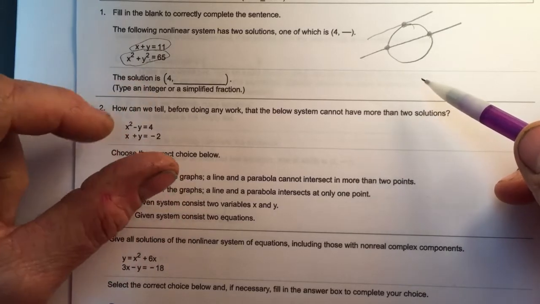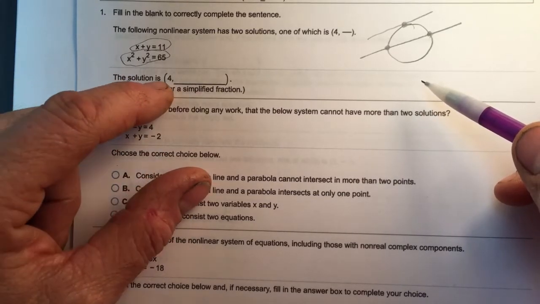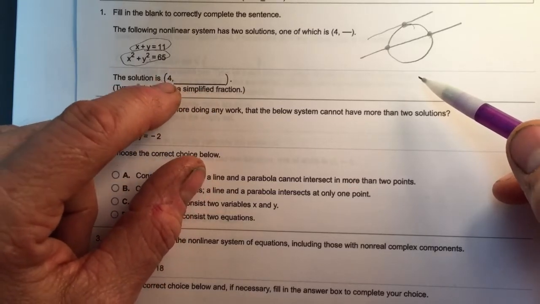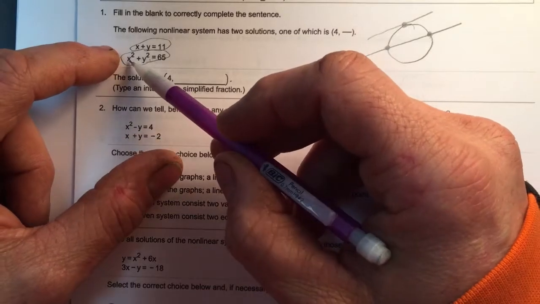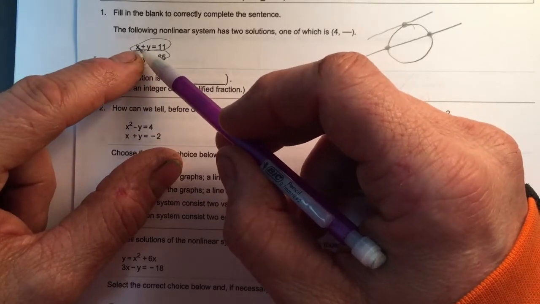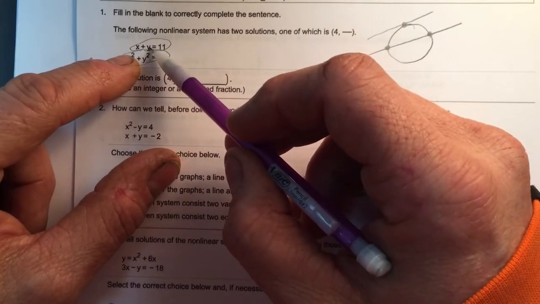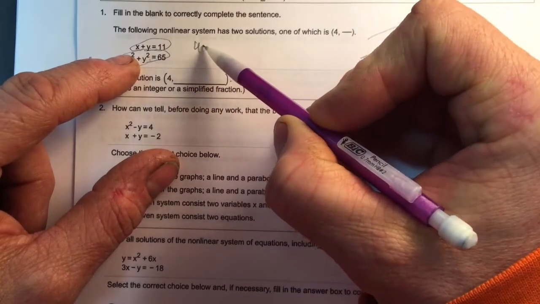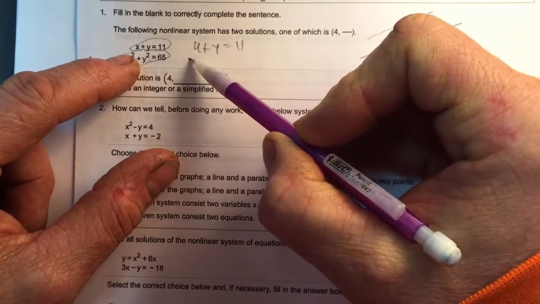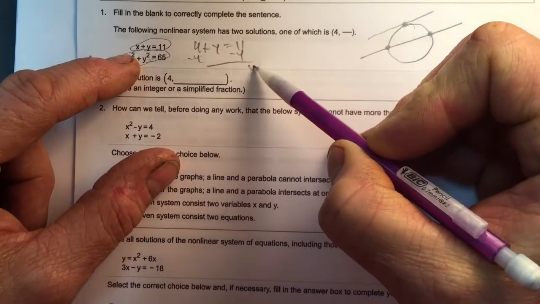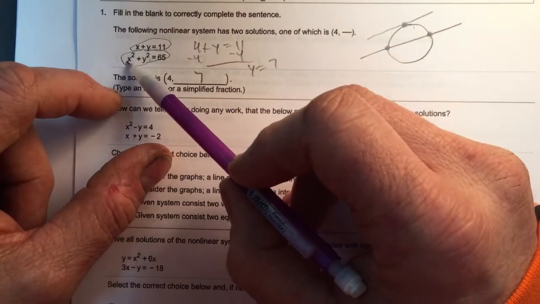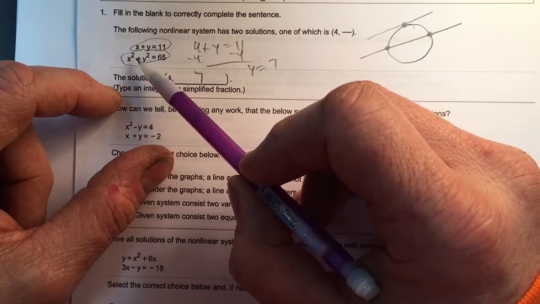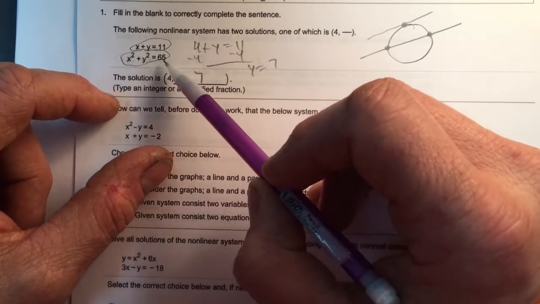Okay. All right, this says the solution is 4 comma blank. So here we already know x is 4, so we could put 4 in here. 4 plus y would be 11. So minus 4, and it looks like y is 7. And if I check it down here, 4 squared is 16, 7 squared is 49, 16 plus 49 is indeed 65.